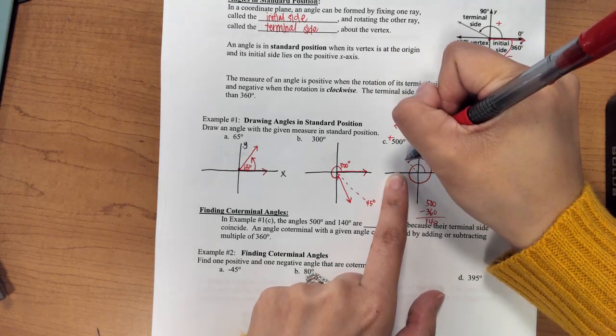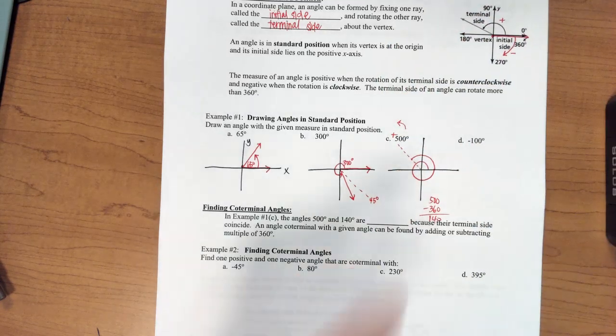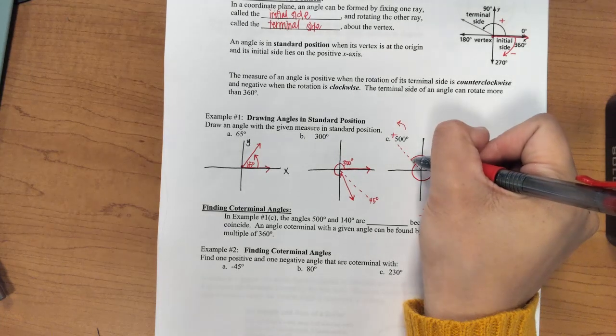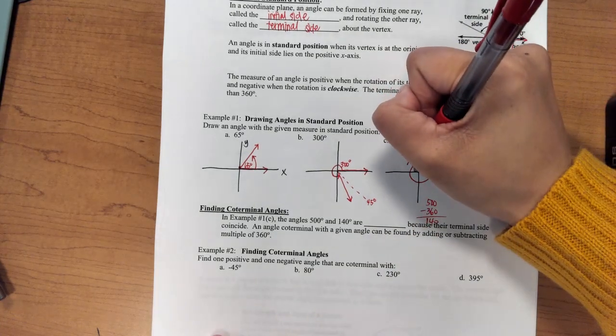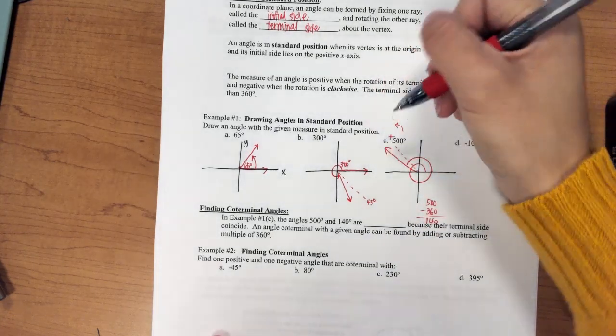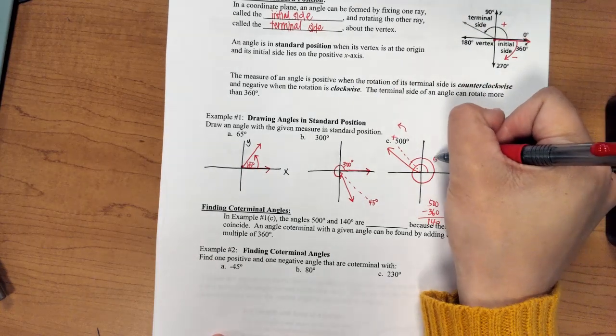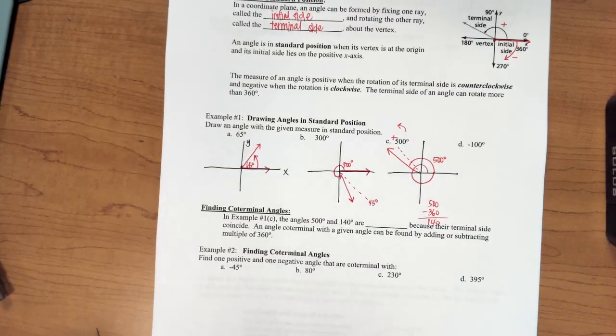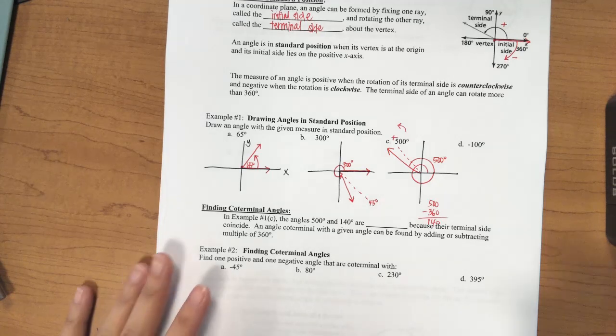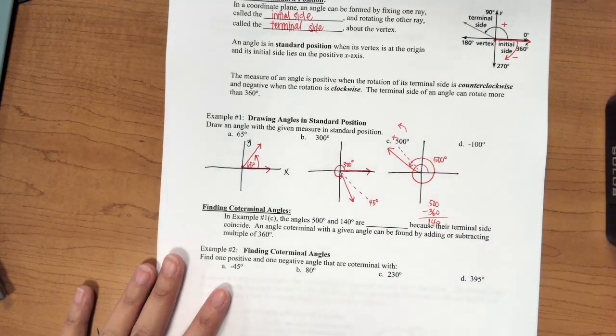My 45 degrees is here. That's 135, so I'm going to go a little bit more than halfway. So this will be, please label with your angle measurement, 500 degrees, and I'll point an arrow going this way.